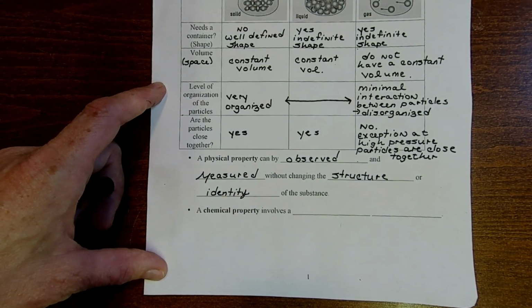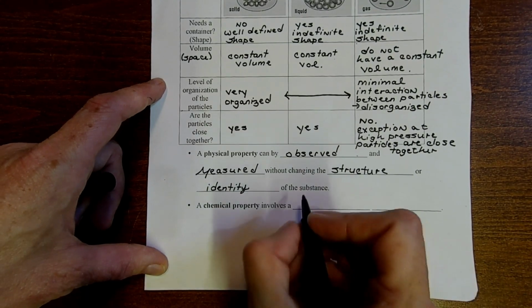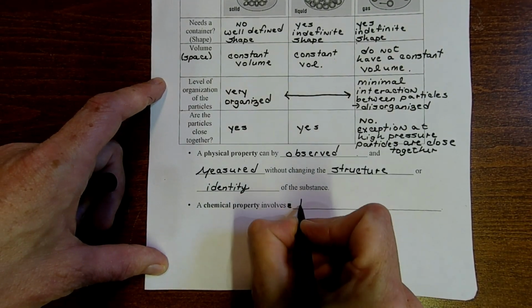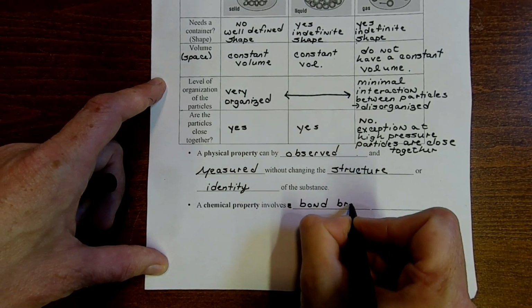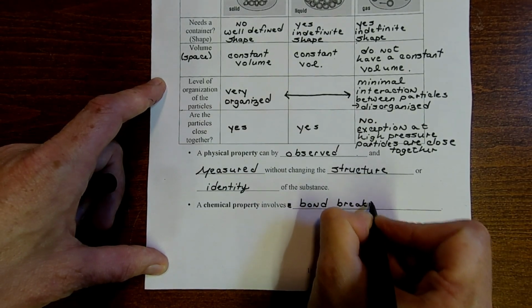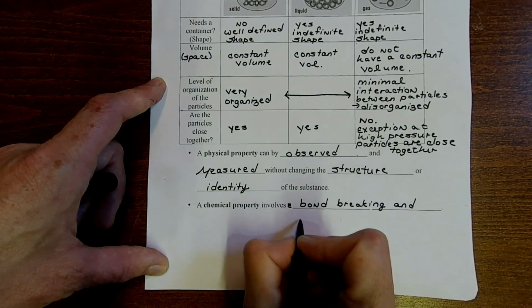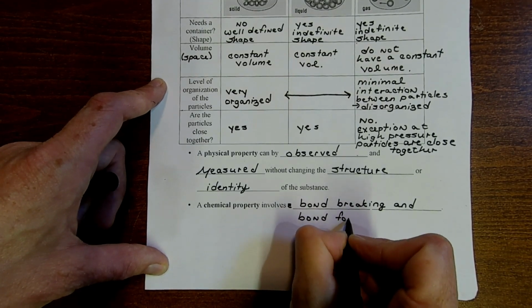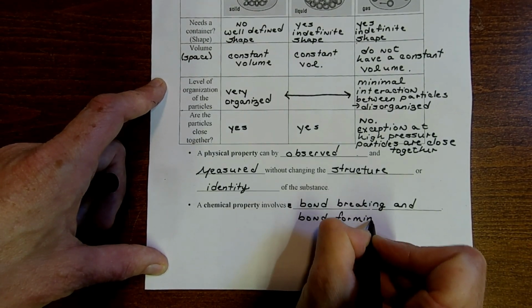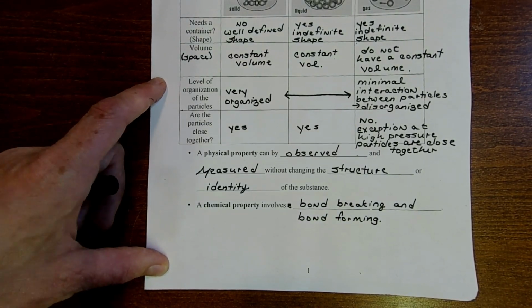On the flip side, a chemical property involves bond breaking and bond forming. So we're going to do plenty of hopefully fun examples here to practice this.